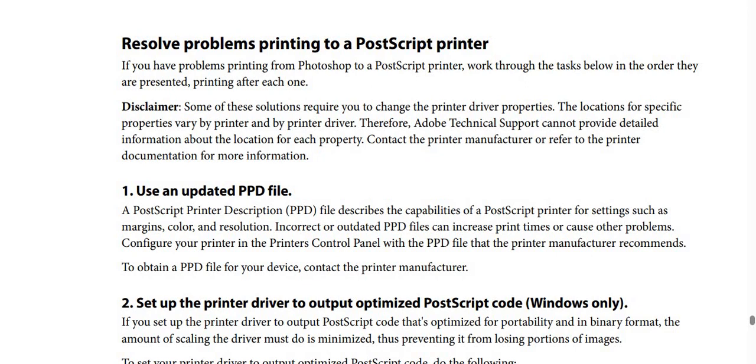Disclaimer: some of these solutions, by the way, require you to change the printer driver properties, and the locations for specific properties vary by printer and by printer driver. Therefore, Adobe Technical Support cannot provide, by the way, detailed information about the location for each property. Contact the printer manufacturer or refer to the printer documentation for more information.